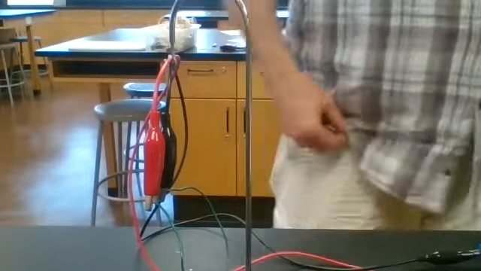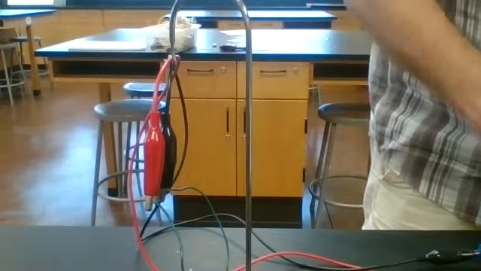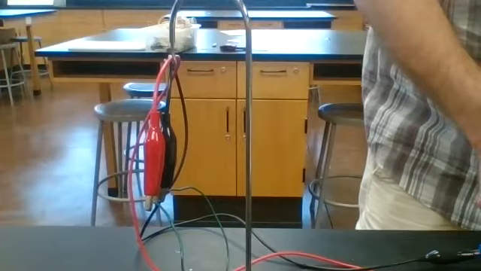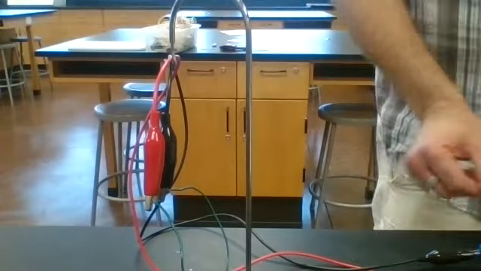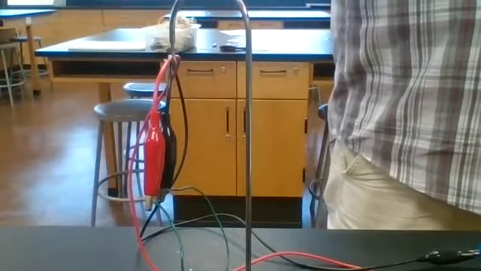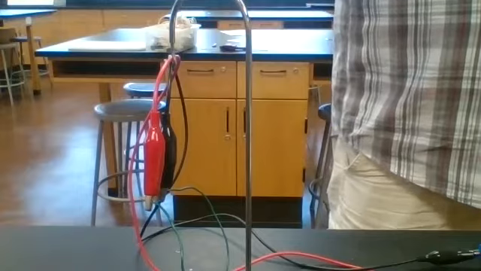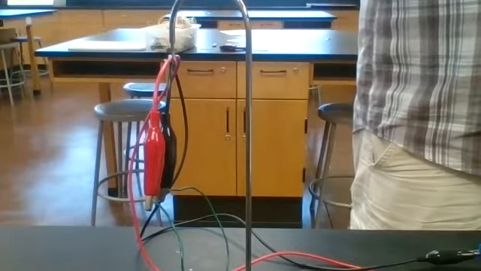And you can, for part C on page 21, you can see different configurations depending on the current carrying wire. And you can actually sketch the magnetic field lines of the current carrying wire.